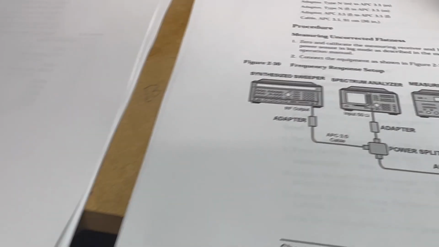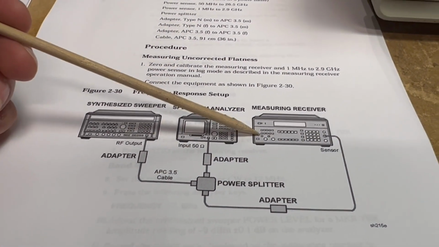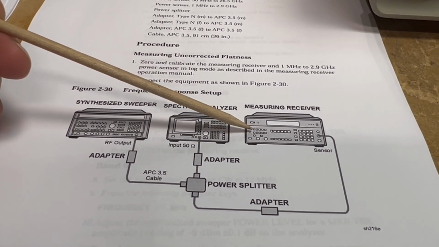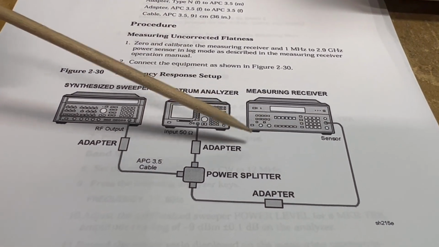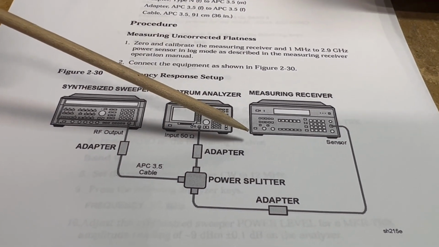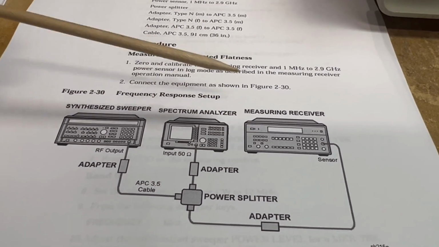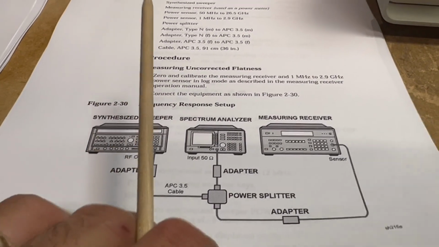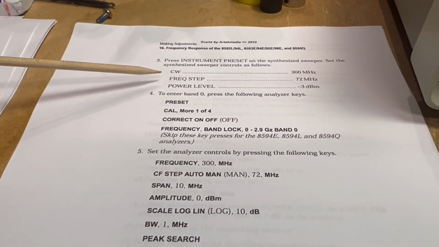Now, one thing that the service manual does talk about, because here's the setup, they're using a measuring receiver, which I don't have, but I believe the measuring receiver is essentially an RF power meter and power sensor all in one unit. I'm having to use some alternative measurement methods to perform this, but I think it works out pretty well. So you see how we got the equipment set up, and that's similar to the way we've got our equipment set up now.